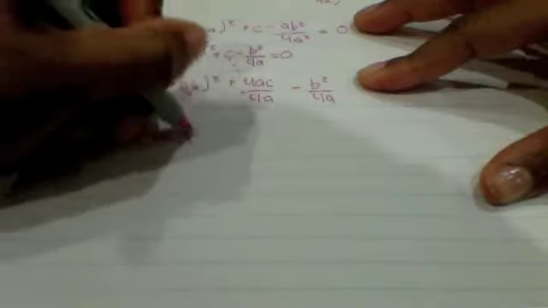So now I'm looking at this and I'm wondering whether I can combine c minus b squared over 4a any further. And the answer is yes. By multiplying c by 4a over 4a, which is equal to 1, I can get a common denominator. So now we have a times the quantity of x plus b over 2a squared plus 4ac over 4a minus b squared over 4a.